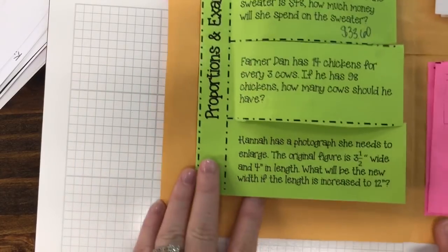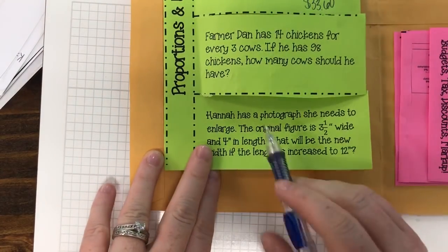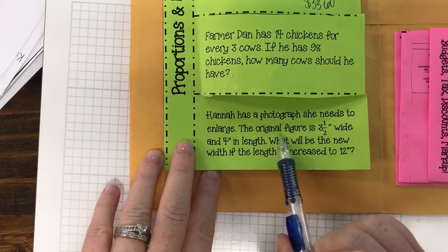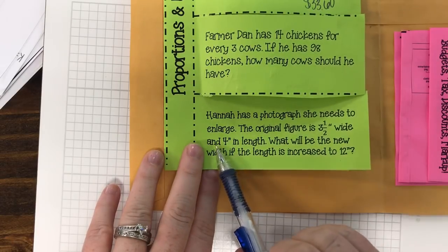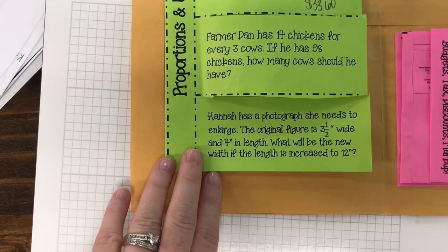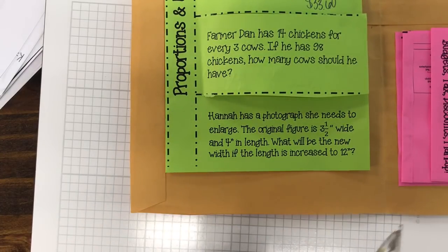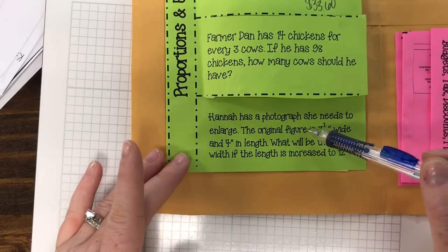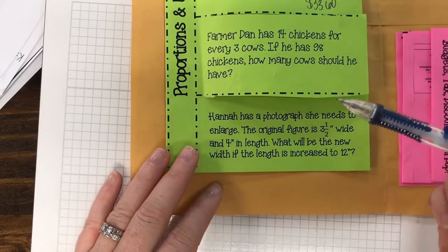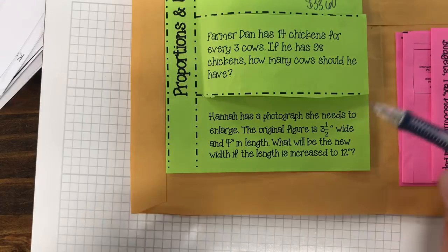And then the last one, Hannah has a photograph she needs enlarged. The original figure is 3.5 inches wide and 4 inches in length. What is the new width if the length is increased to 12? Okay, so this is totally something I could see somewhere. Just an enlargement of a photo. We could be able to scale.